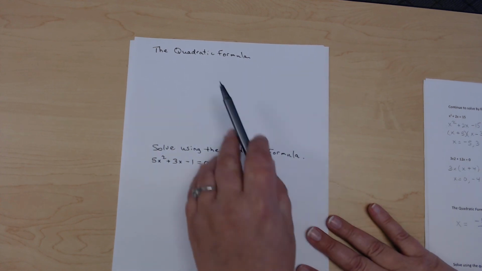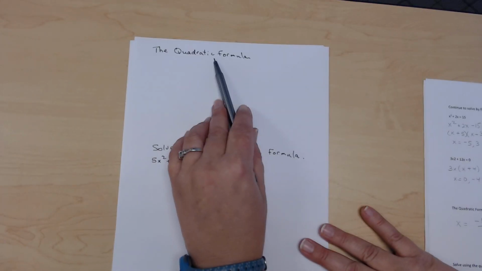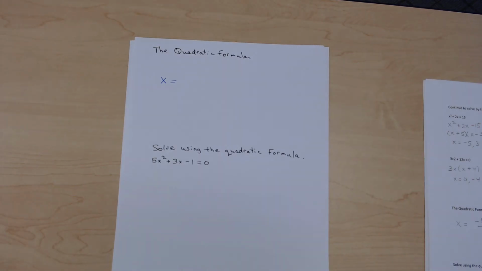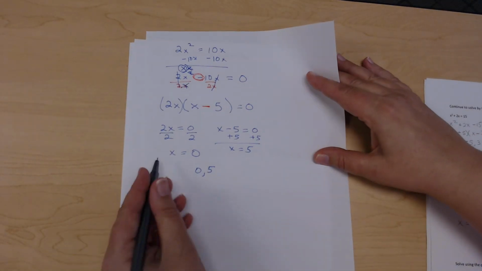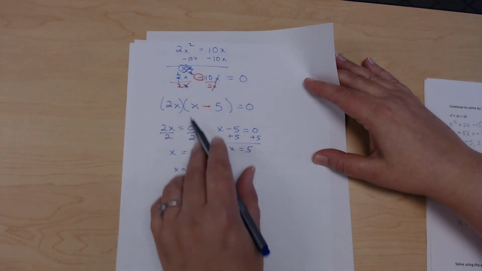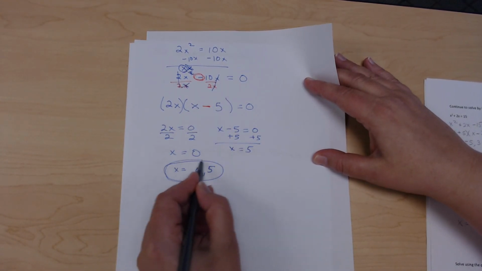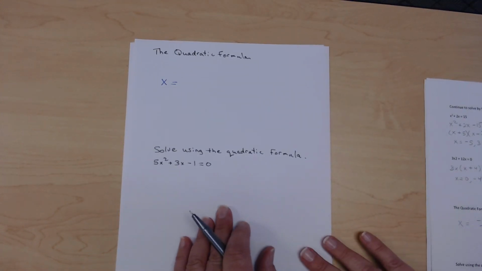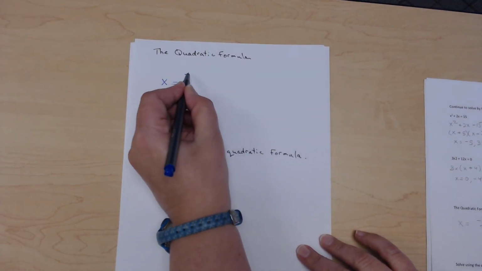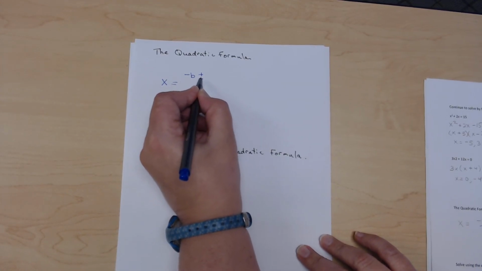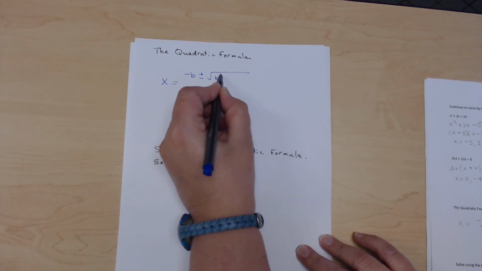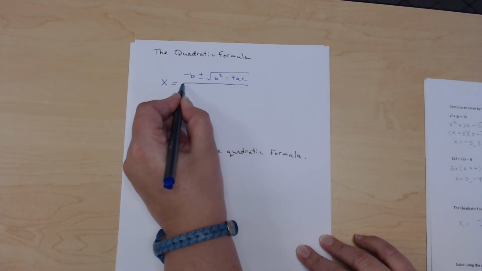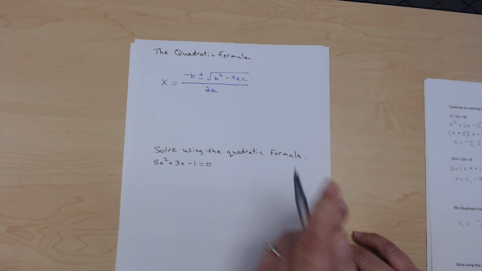Okay. All right. So quadratic formula is x equals, because that's the overall goal, right? When I solve, I really should have x equals here. When I'm solving, when I'm factoring, I want it to be x equals. That's the whole goal. So x equals the opposite of b plus or minus the square root of b squared minus 4ac, and the whole thing is over 2a.